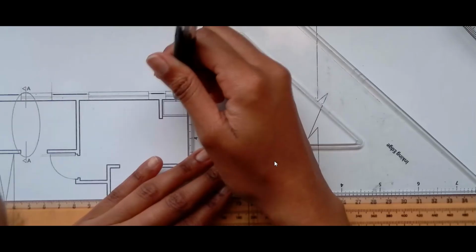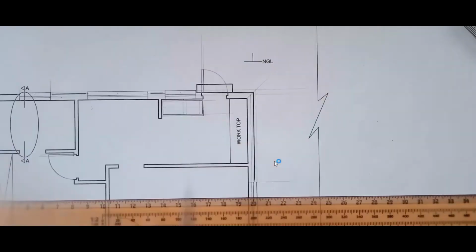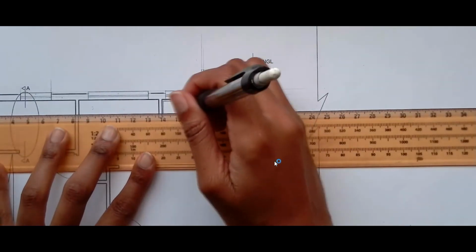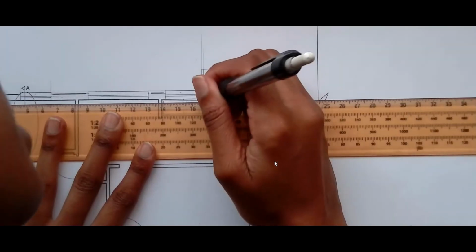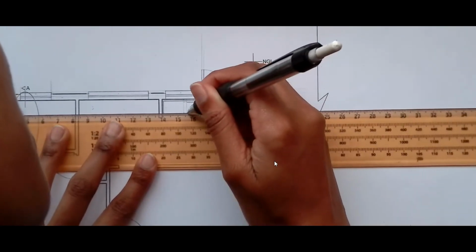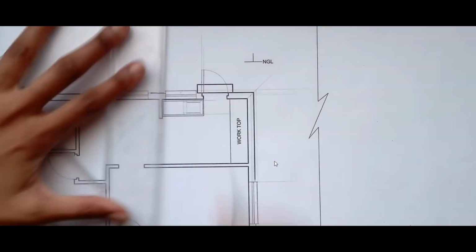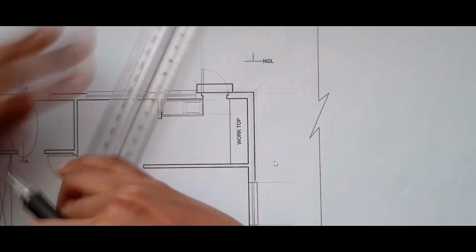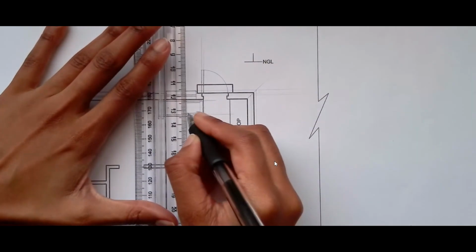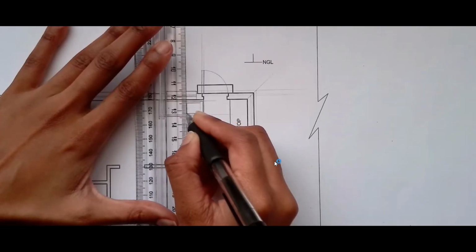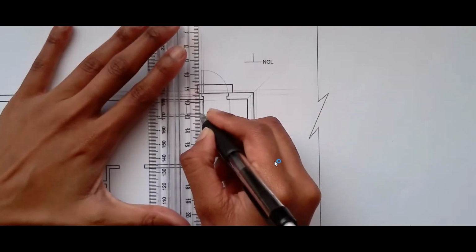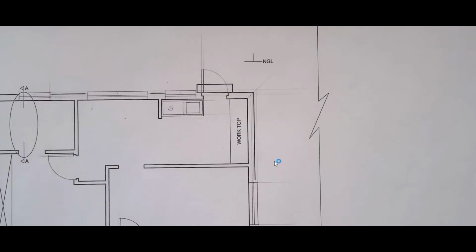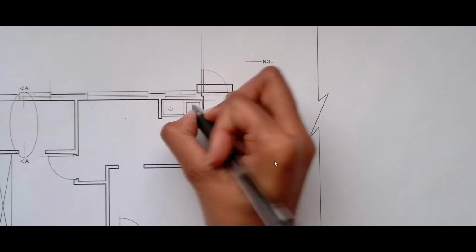To construction, and then construction. Now I can outline the sink. Just keep pumping my visualizer, and use my ruler. And there is my sink. Just need to add my little hole.